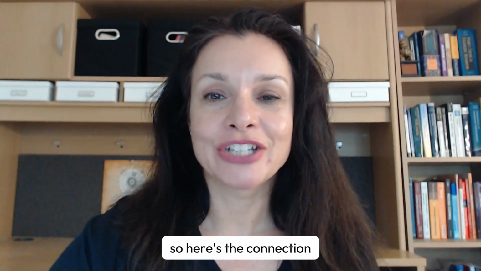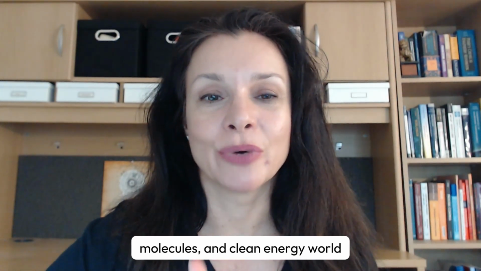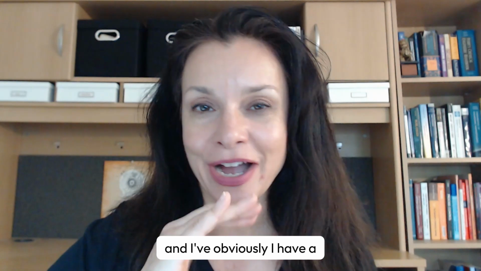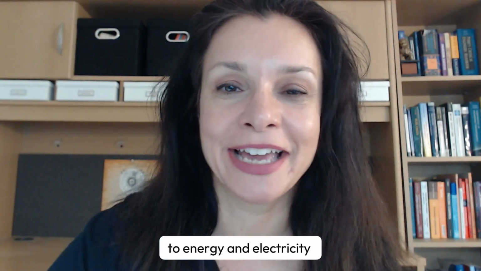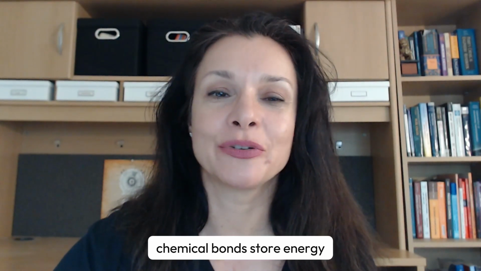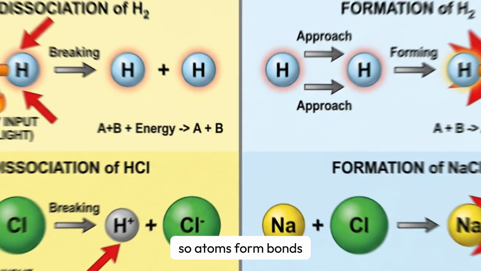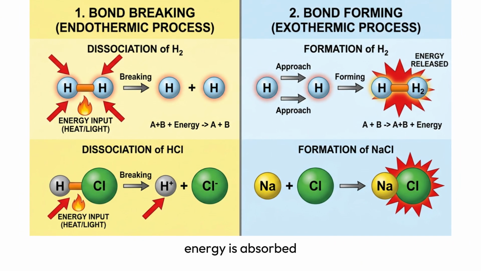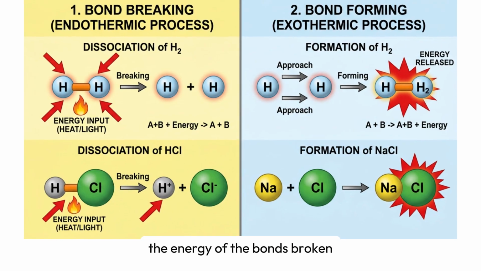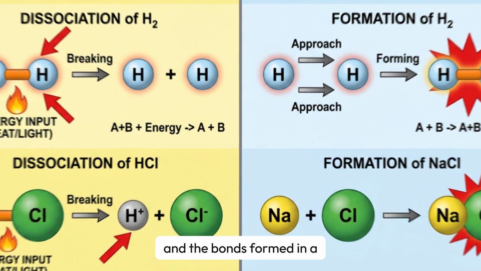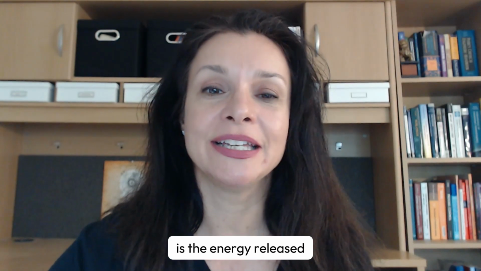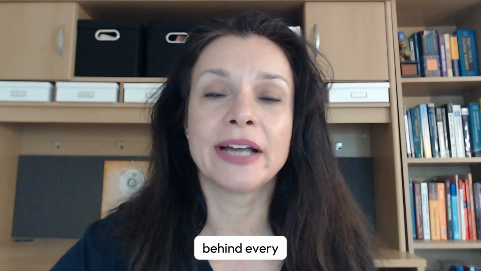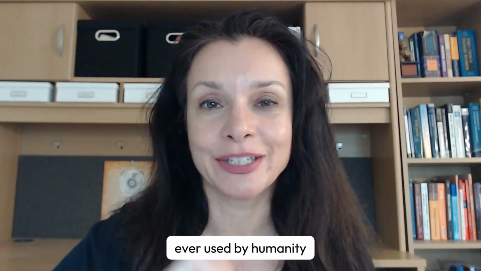So here's the connection between atoms, molecules, and the clean energy world that I really like, and obviously I have a fondness for. This channel is dedicated to energy and electricity. Chemical bonds store energy. When atoms form bonds, energy is released. When bonds are broken, energy is absorbed. So the difference between the energy of the bonds broken and the bonds formed in a chemical reaction is the energy released or absorbed by that reaction. This is the fundamental principle behind every chemical energy source ever used by humanity.